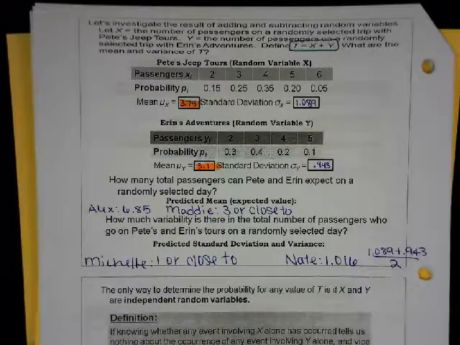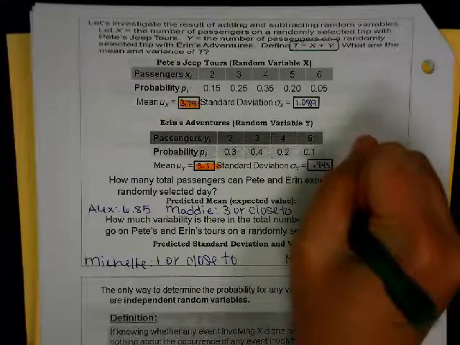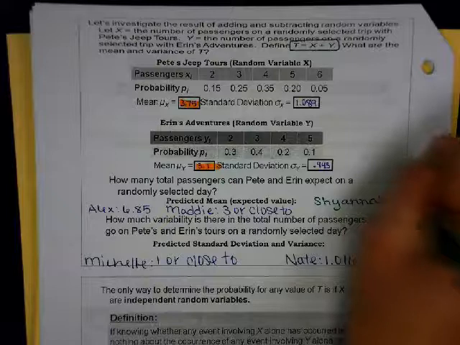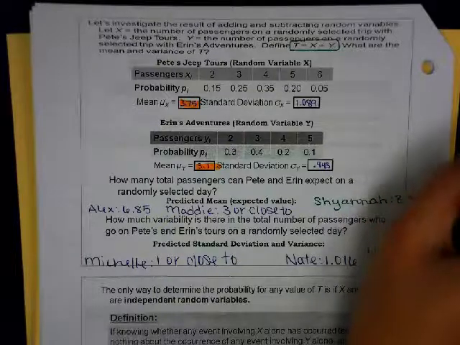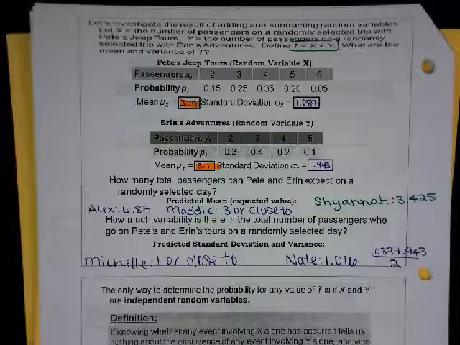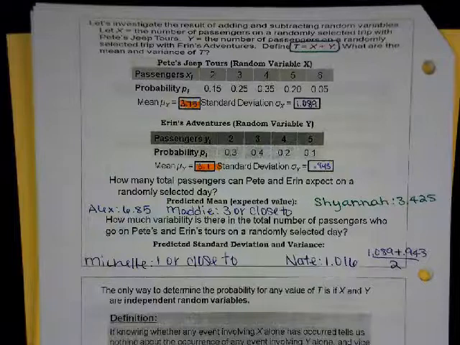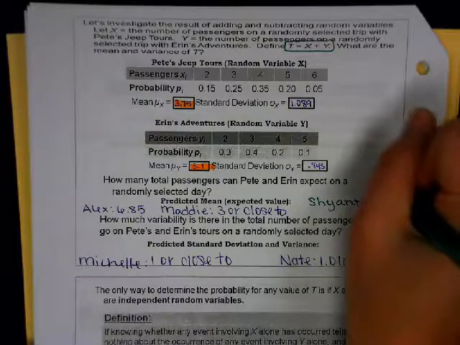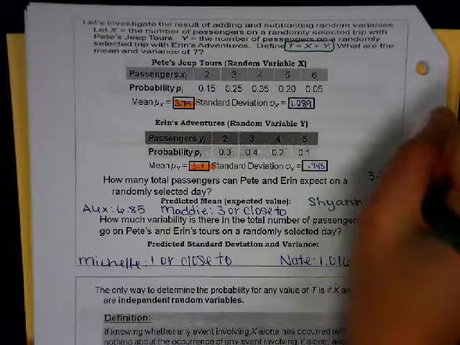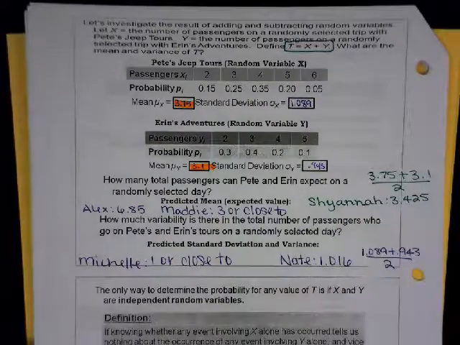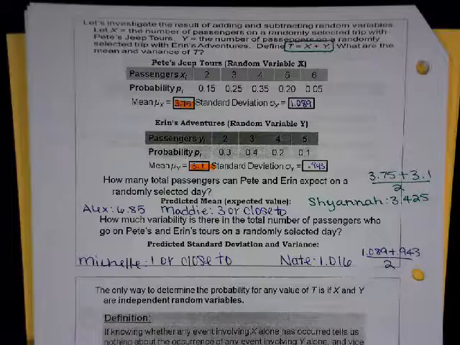Go ahead. Sorry. Say it louder for me. 3.425. Did I say it wrong? 3.4. What was your thought on that? So I added the 2 means and then I divided by 2. Okay, so you found the average. Right. Thank you, Cheyenne. Anybody else want to add a prediction?